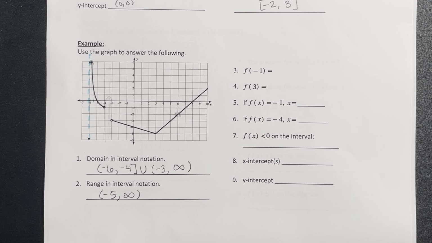All it cares about is what set of y values exist somewhere in the function. All right, so let's go to these questions on the right side.